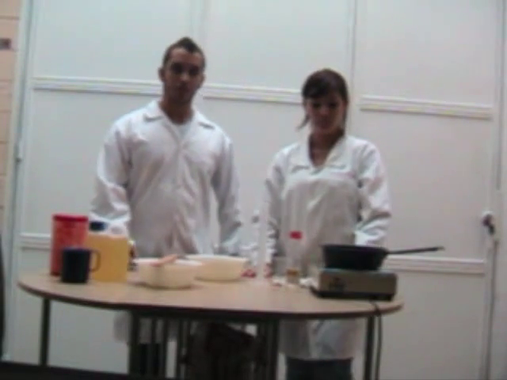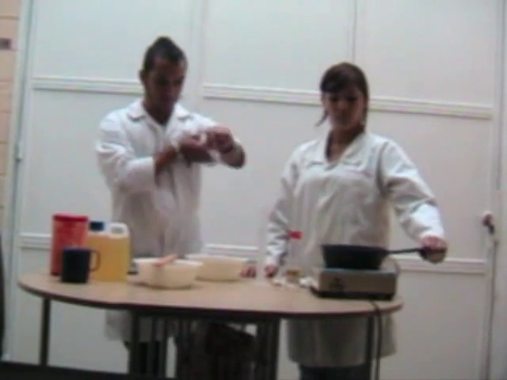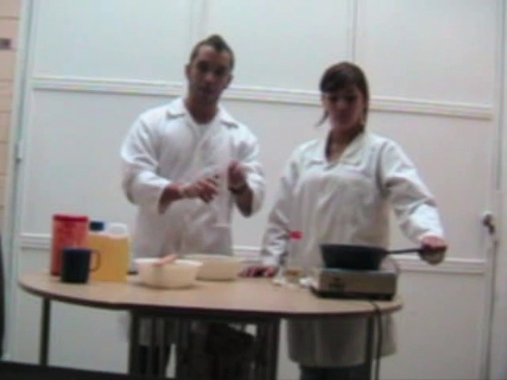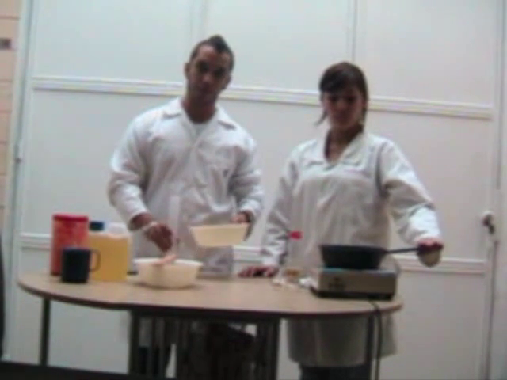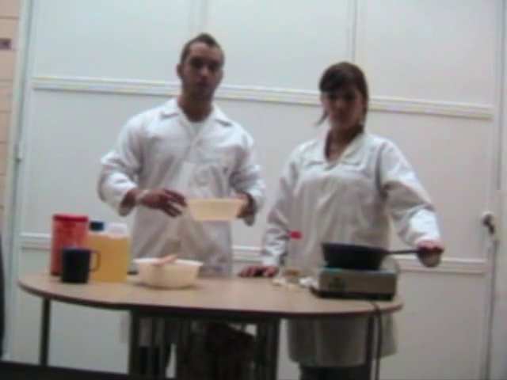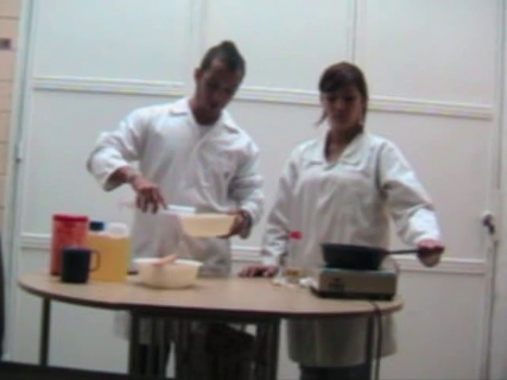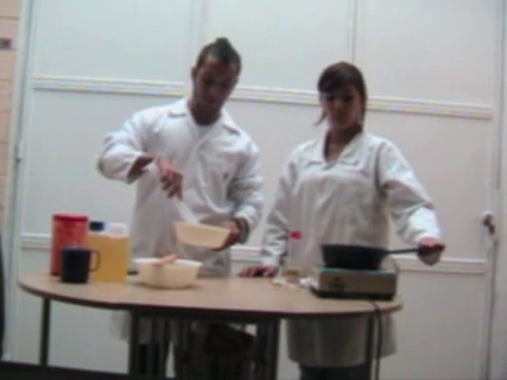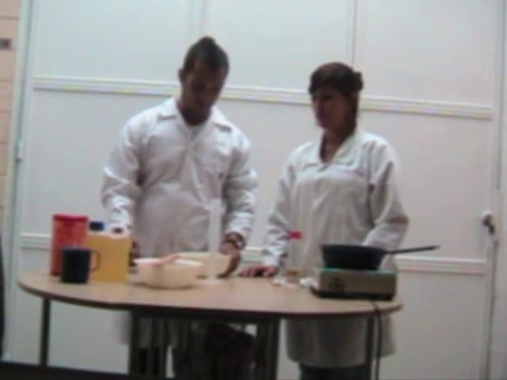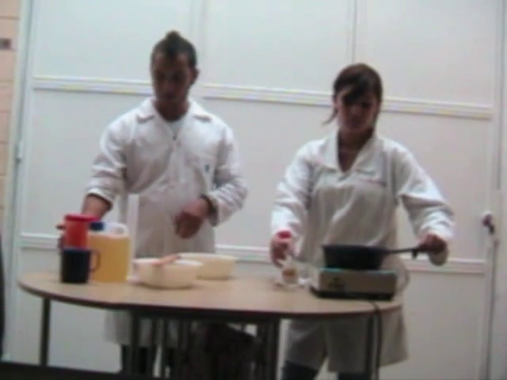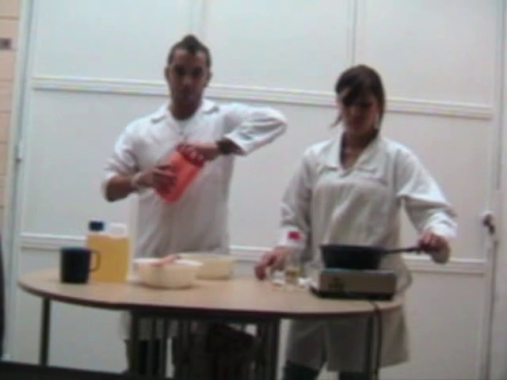Now we're going to proceed making our soap. The first step is filling a container with 175 milliliters of water. If you would like a colored soap, you can add dye. This is a yellow vegetable dye.